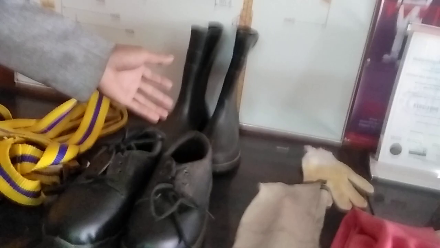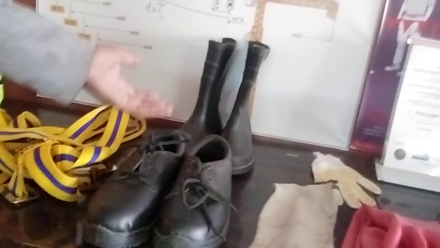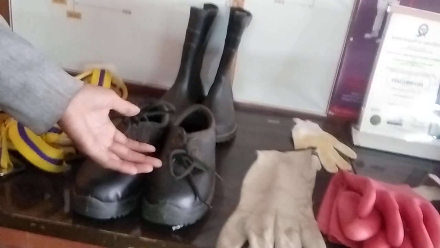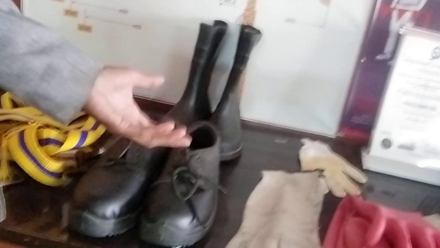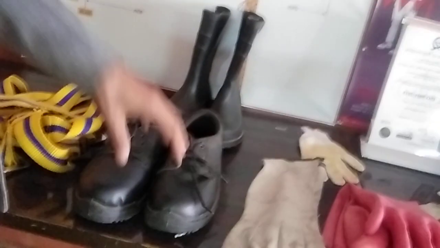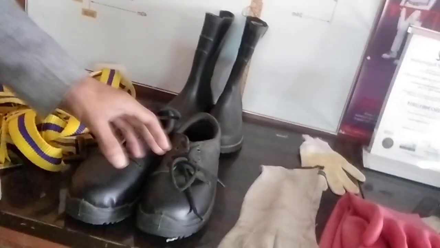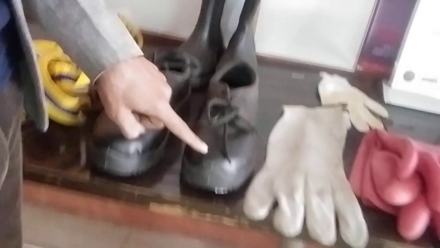The next one is foot protection. We use gumboots and safety shoes. Safety shoes play different roles in our safety. They protect us from different hazards: they have a non-skidding sole, which protects us from slipping; they have a metal plate inside the sole, so protruding nails cannot penetrate our foot; and manufacturers install a steel toe, which protects us from falling objects if something falls on our feet.